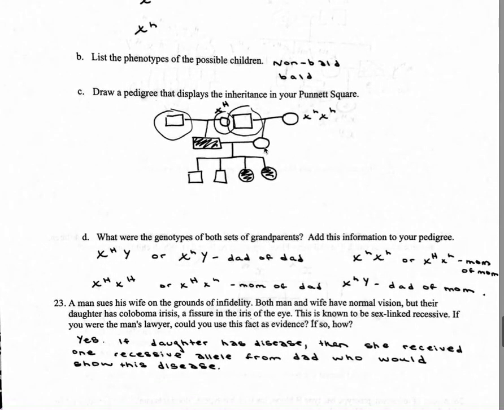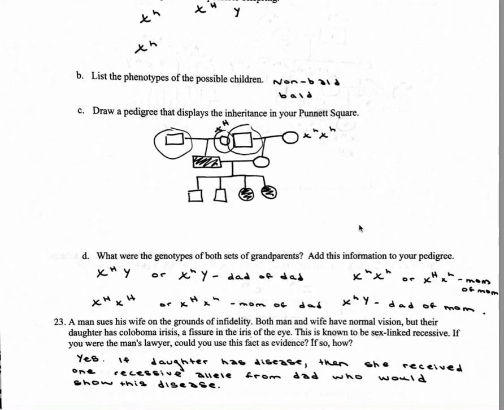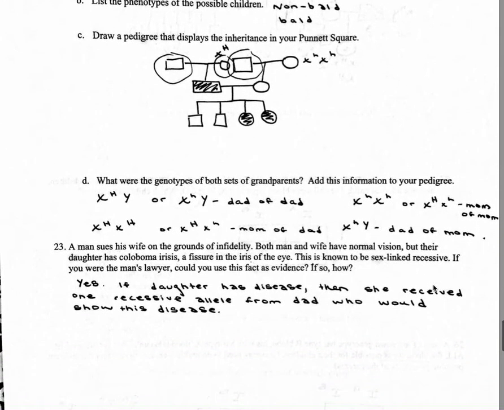Then for the mom of the mom, we know that she is normal, X little h X little h. So she had to get from her father X little h Y, so the dad had to be normal, right? Wasn't bald, but then the mother could have been X little h X little h, or she could have been X big H X little h, because all we care about is that she needs to get one of these from mom. So it could be homozygous recessive, or she could be heterozygous.